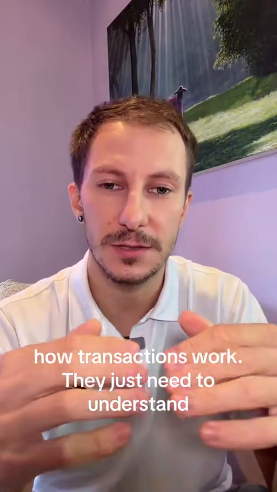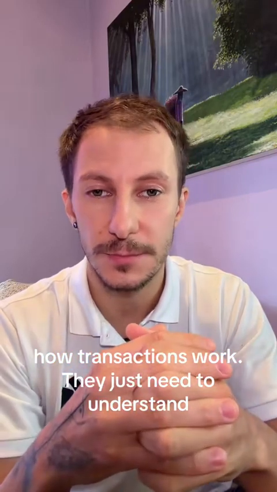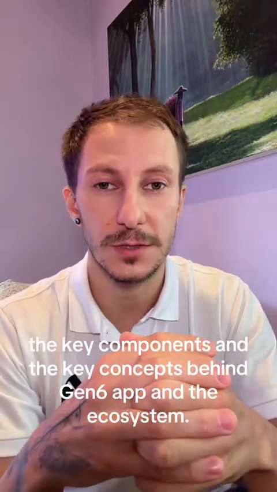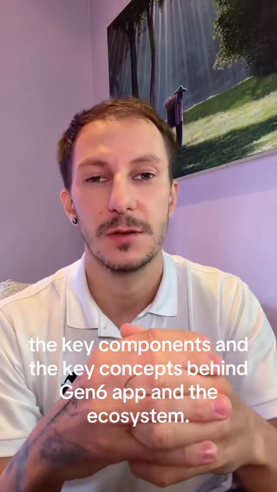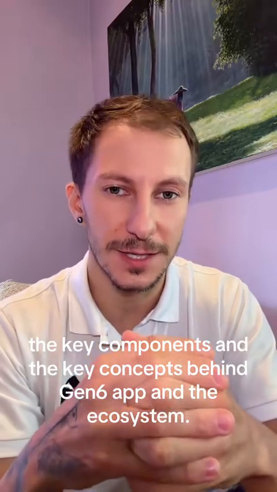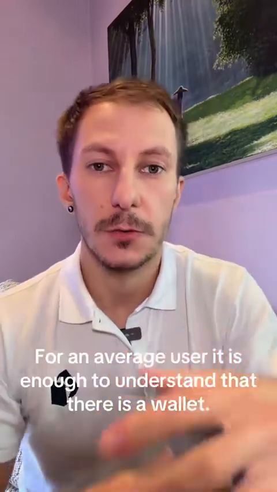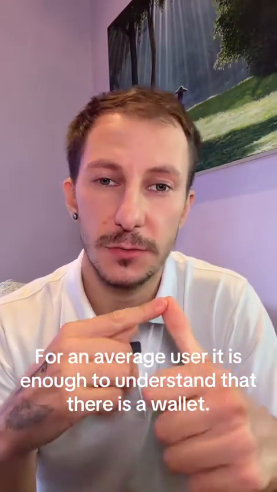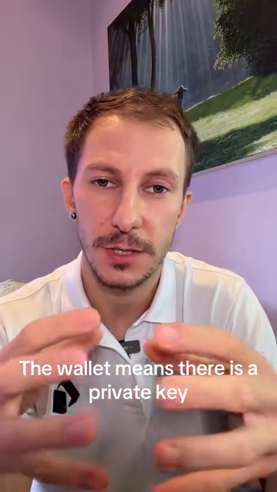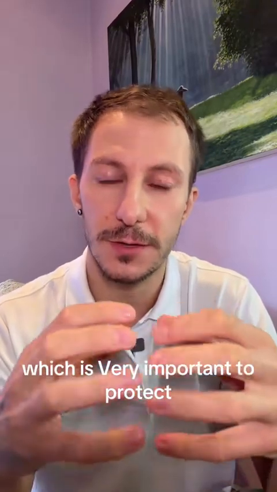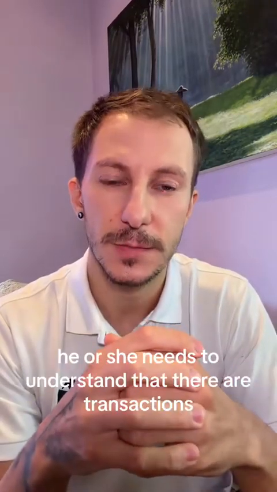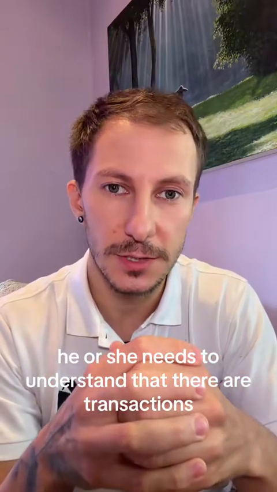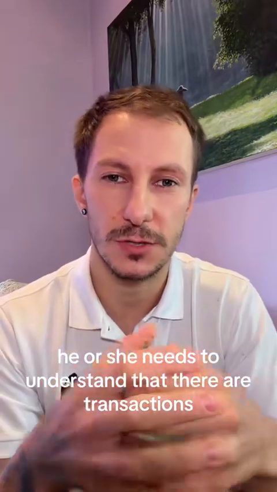They just need to understand the key components and key concepts behind the Gen6 app and the ecosystem. For an average user, it is enough to understand that there is a wallet. The wallet means there is a private key, which is very important to protect. They also need to understand that there are transactions.